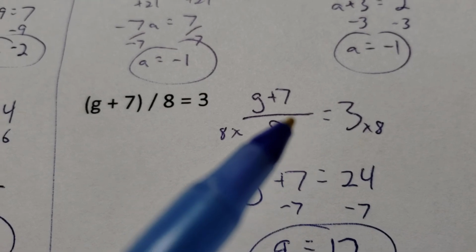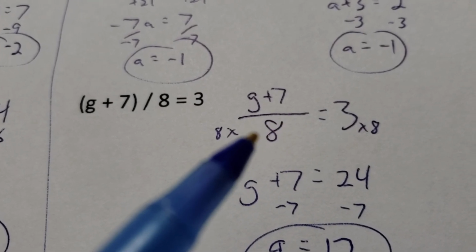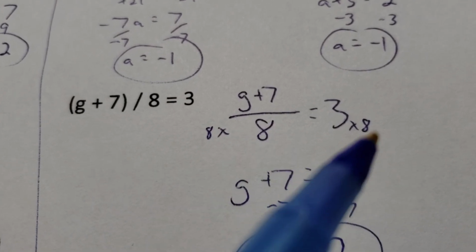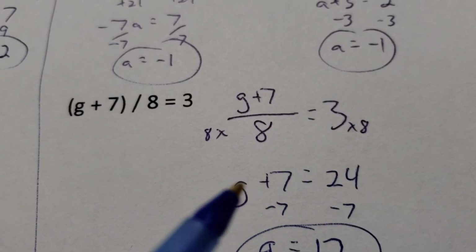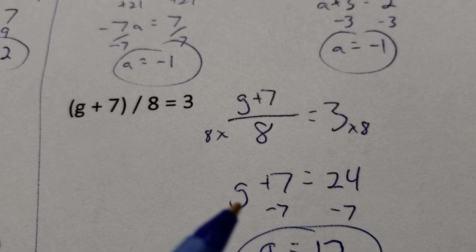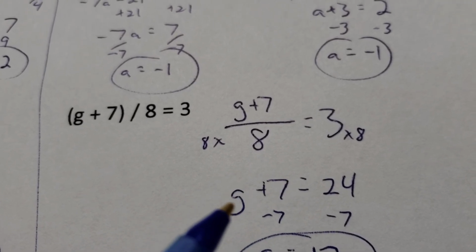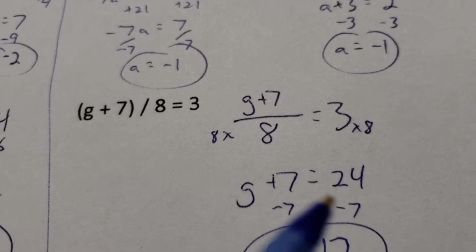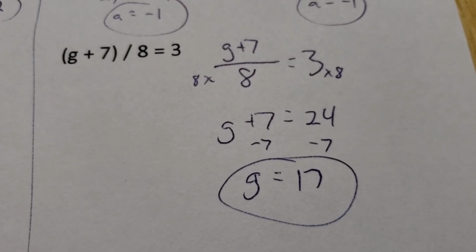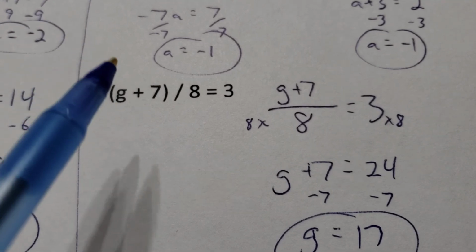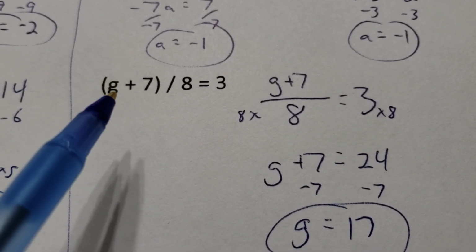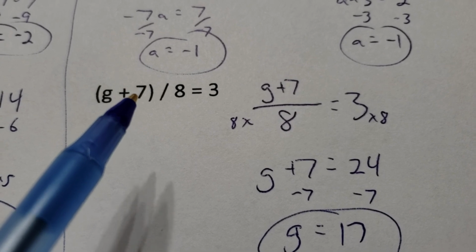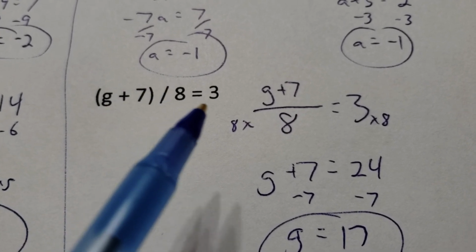Well, let's get rid of that whole divided by 8 chunk first. So instead of dividing by 8, I'm going to times by 8, do the opposite. That'll cancel that part out. Times by 8 here, and I get 24. So now, instead of that whole chunk being divided, I got rid of all that. Now it's just g plus 7 equals 24. Now I just take away 7 from each side, and it leaves me with just the g, it leaves me with 17. And let's see if this works. If I had 17 plus 7, it gives me 24. And 24 divided by 8 does give me 3.